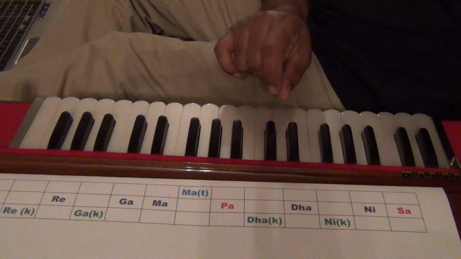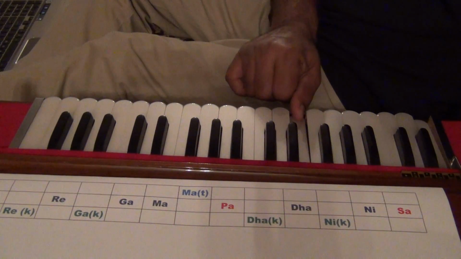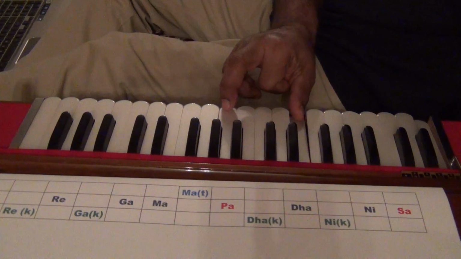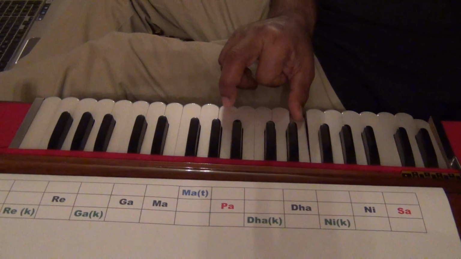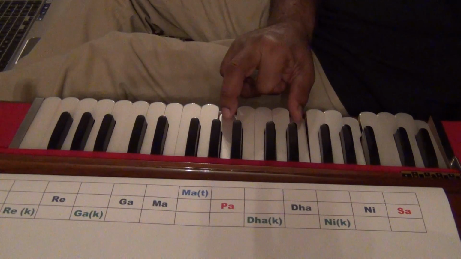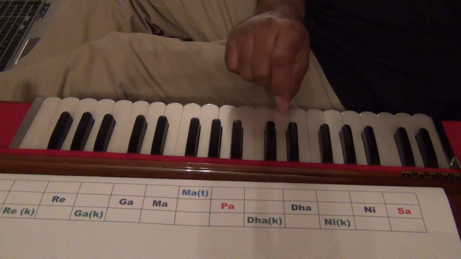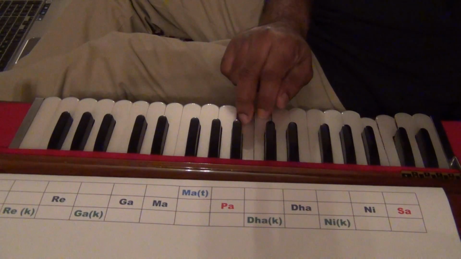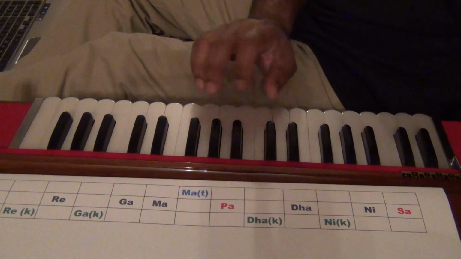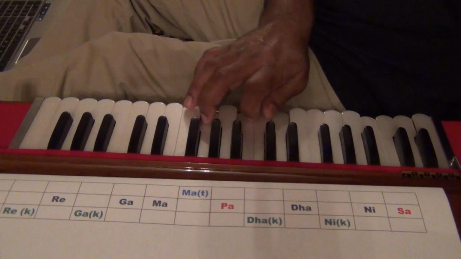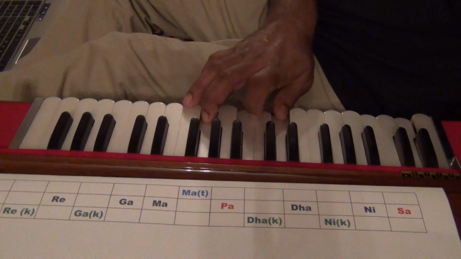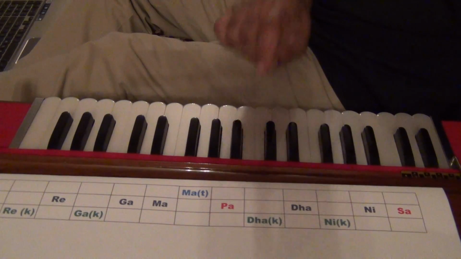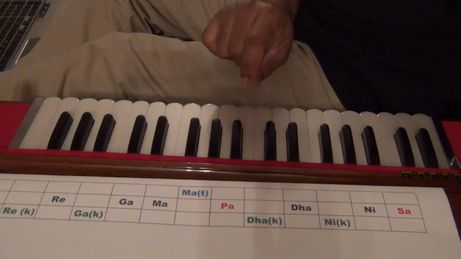So let's say we are talking about the C major scale. Sa and Pa are C and G. So we have Sa, Re, Ga, Ma, Dha, and Ni. The other five notes can be flattened, or in one case, the Ma, it can be sharpened.